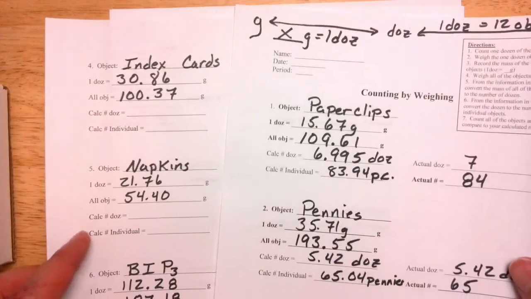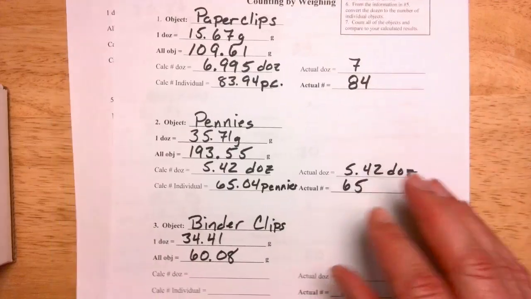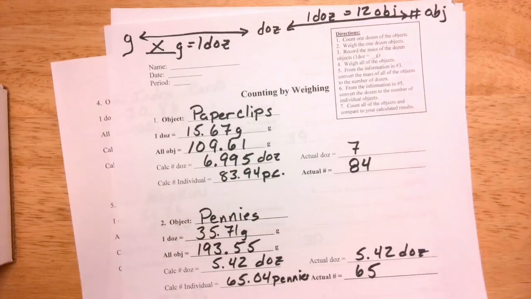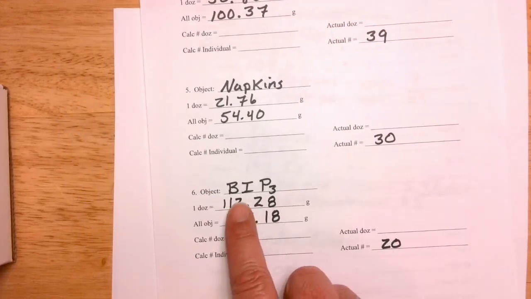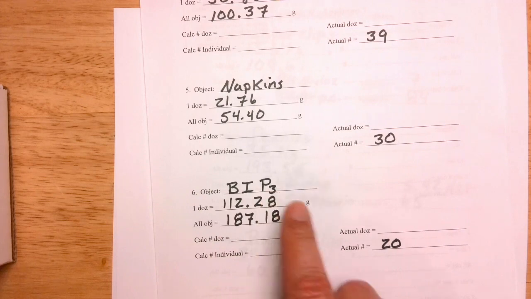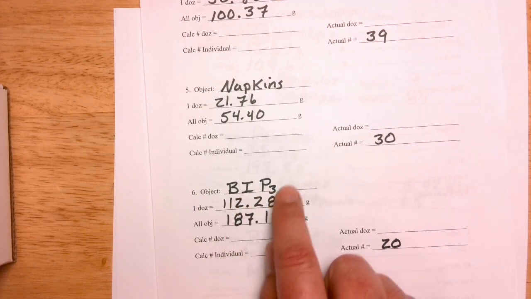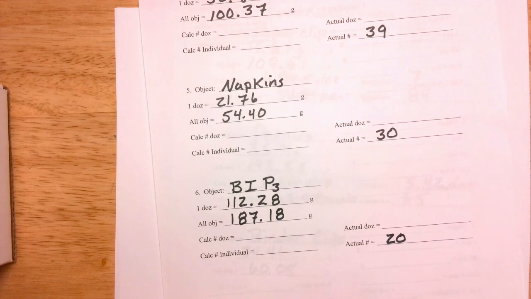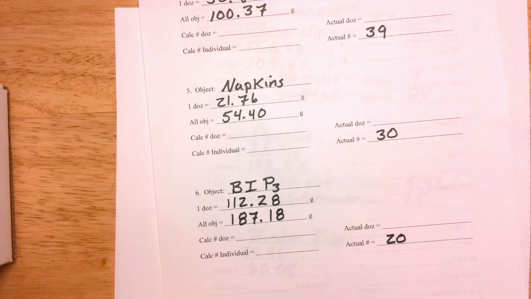Now, for the percent composition, if you remember a while back when we went over this information here with the counting by weighing, and we had the make-believe compound of BIP3. And you went through the process of finding out what is the formula weight for BIP3. So, for the percent composition, we're actually doing the same thing, but we're just adding one little extra step to the process of finding the formula weight.